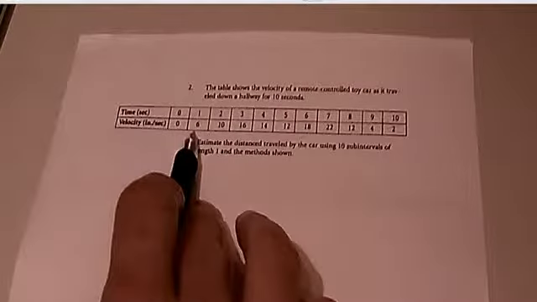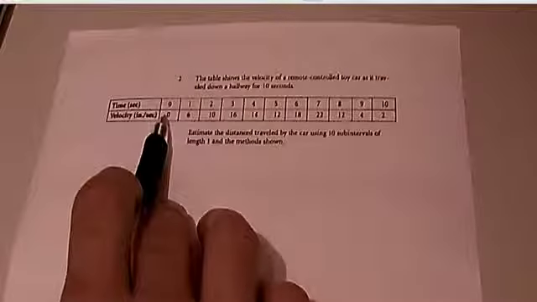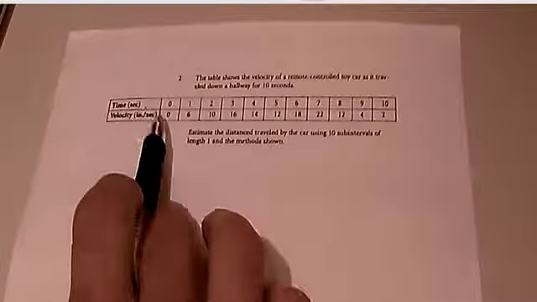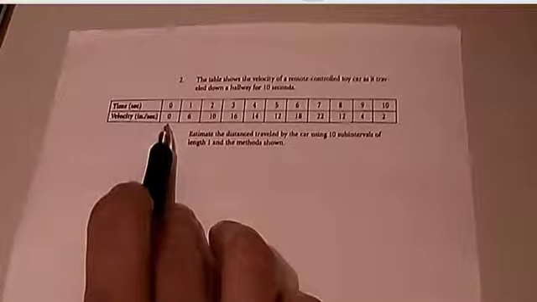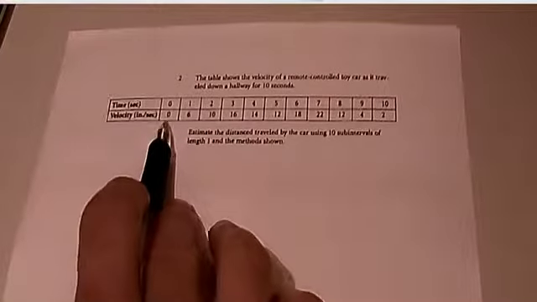They are actually given for me in the table. Now, the table shows the velocity of a remote-controlled toy car as it traveled down a hallway for 10 seconds. Notice that if I go from 0 to 10, I have 11 columns of data, right? Because it goes from 1 to 10, and then you have 0 as well. So basically, between these, there are, of course, 10 subintervals.